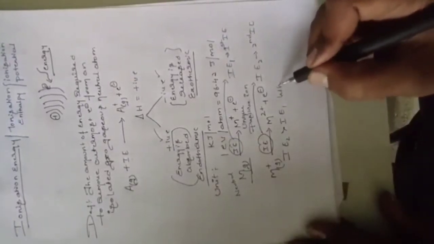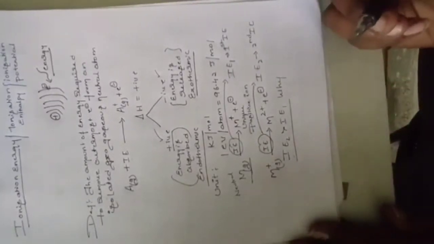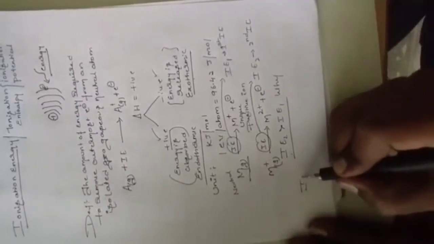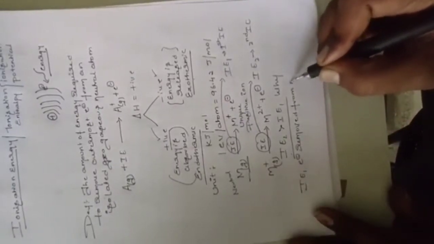Why is ionization energy 2 greater than ionization energy 1? Because in the first ionization energy, the electron is removed from the parent atom or neutral atom.